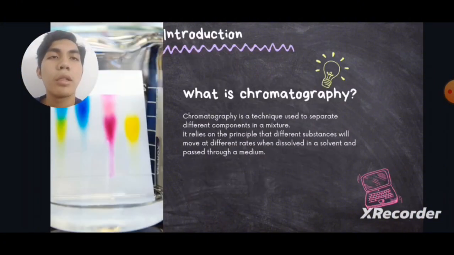What is chromatography? Chromatography is a technique used to separate different components in a mixture. It relies on the principle that different substances will move at different rates when dissolved in a solvent and pass through a medium or a surface. For our assignment, we will be making use of two chromatography methods, which will be discussed later.